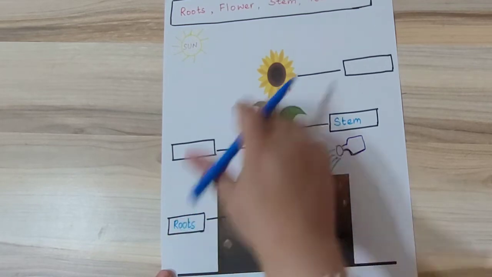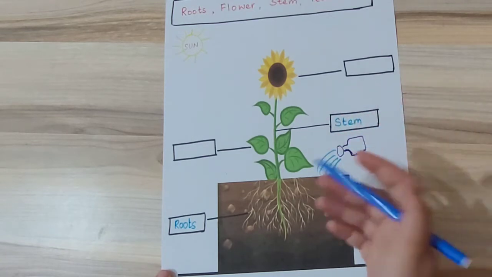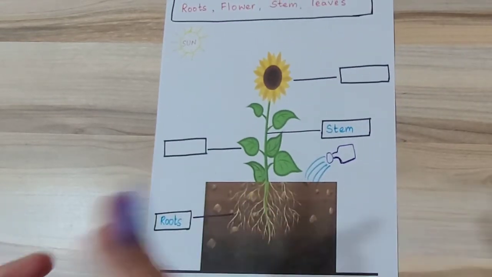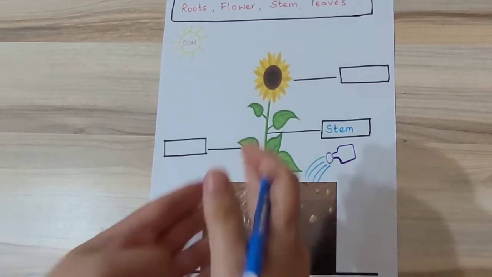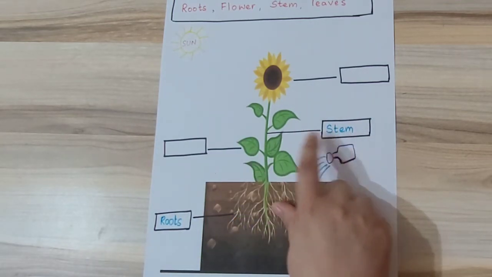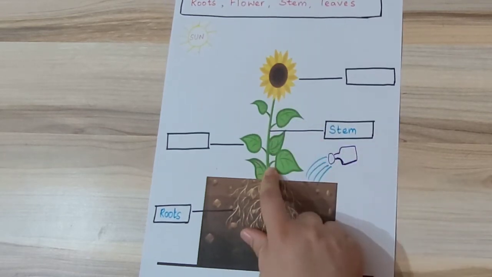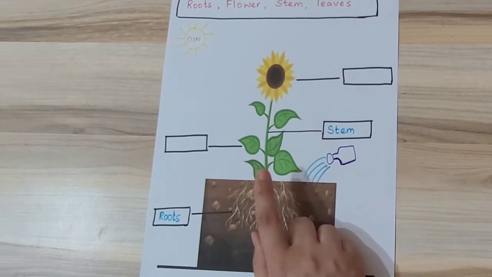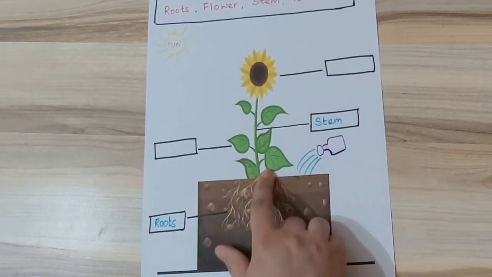Different parts like flower, leaves, and also some plants have fruits. So it basically acts as a carrier. It acts as a carrier to provide food and other nutrients and water to the different parts of the plant. So this is the function of the stem. This is the stem, the thinnest part of the plant, and it carries water and nutrients from the roots to the other parts of the plant.